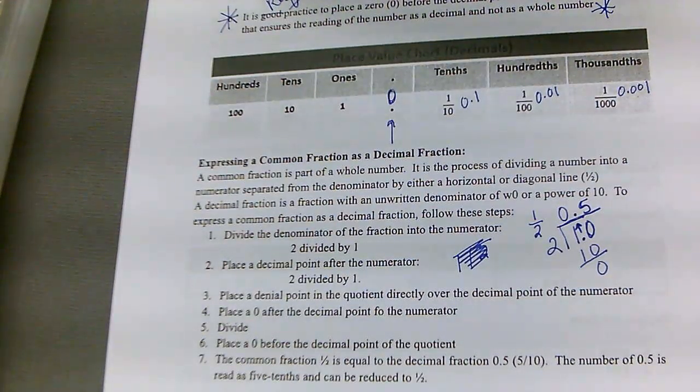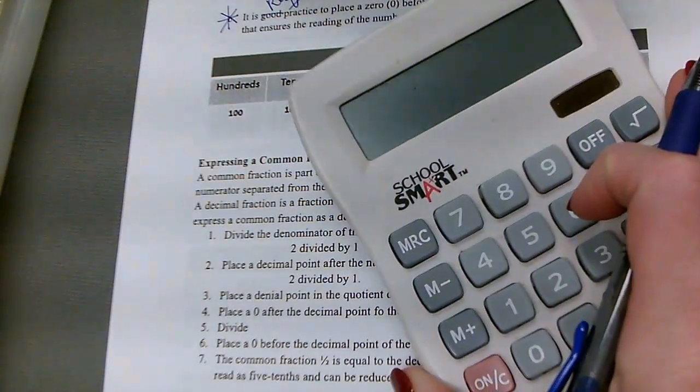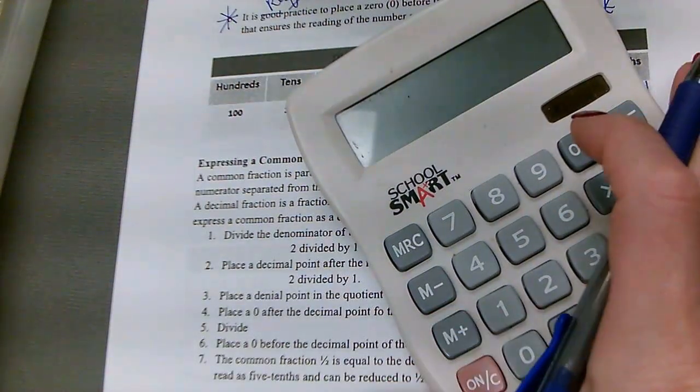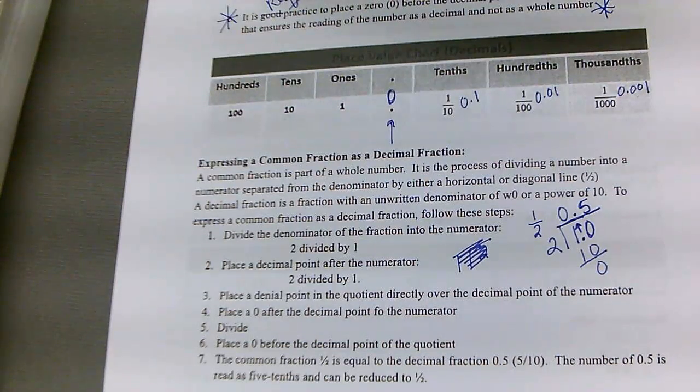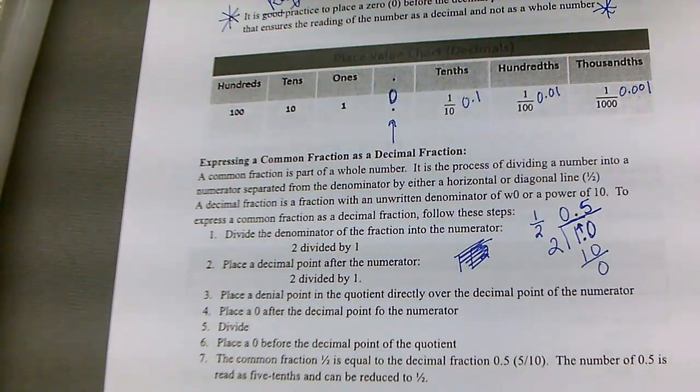Now you can do that on a calculator if you want. We do allow calculators, and I recommend you getting a simple calculator. I'm going to put my calculator in front like this, just a simple calculator. It should not be a big scientific calculator, very simple. And that's how you calculate a fraction, or convert a fraction into a decimal.